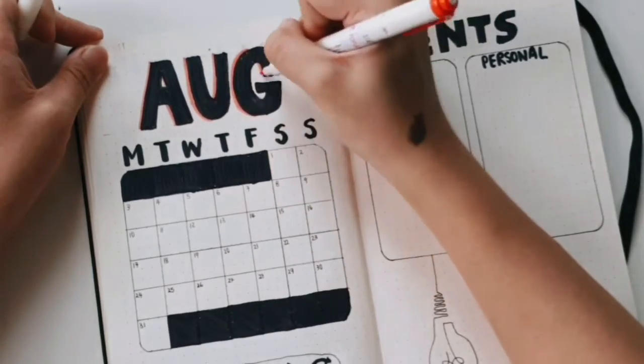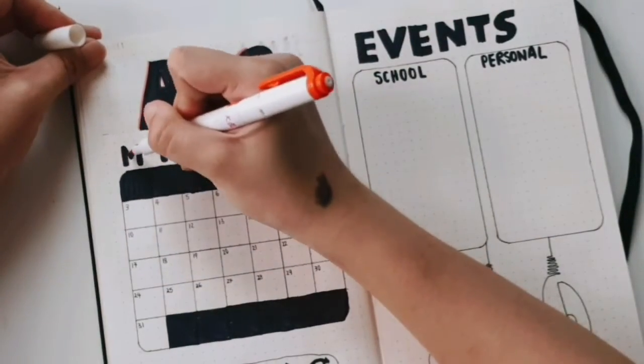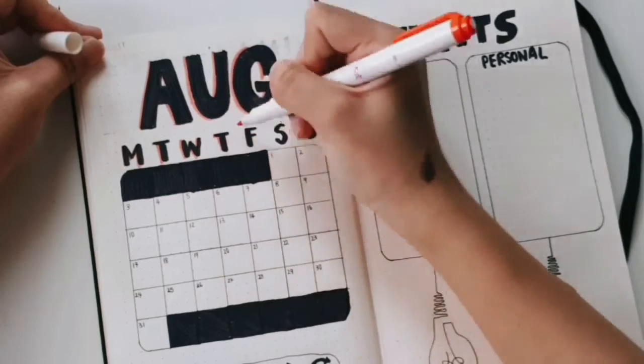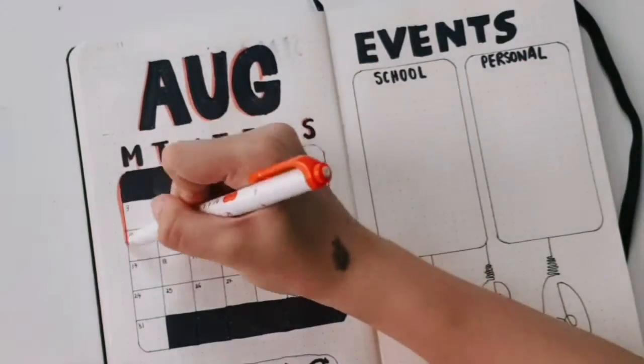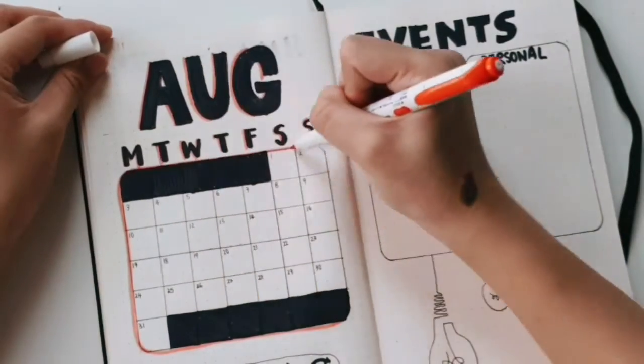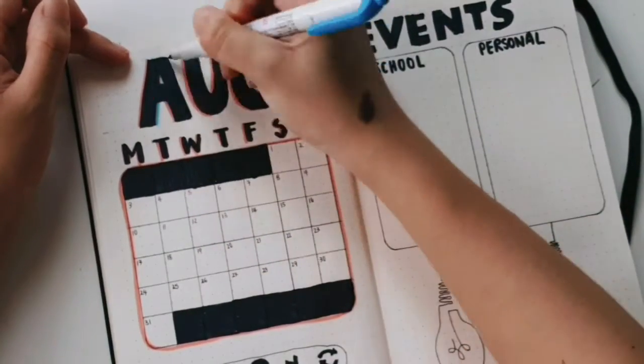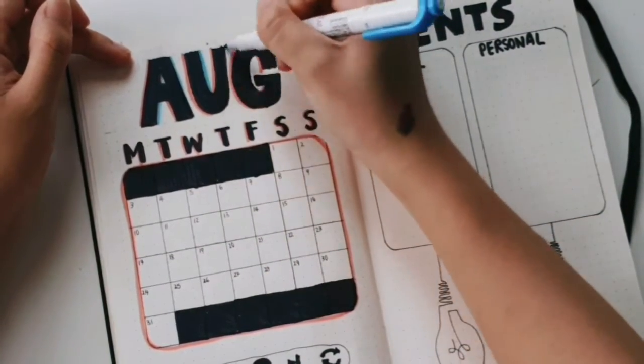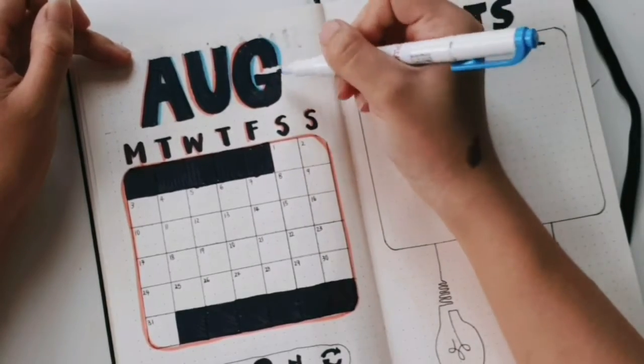So first, I used a red highlighter to color the left side of the areas that I want to have the glitchy effect on. Next, I use a blue highlighter to color the right side of the areas that I want the glitchy effect to be on.